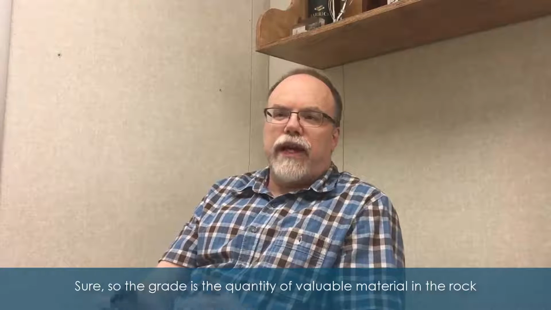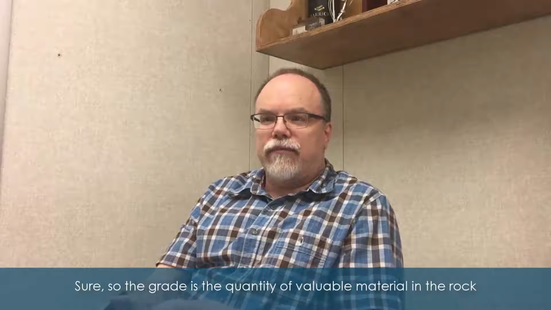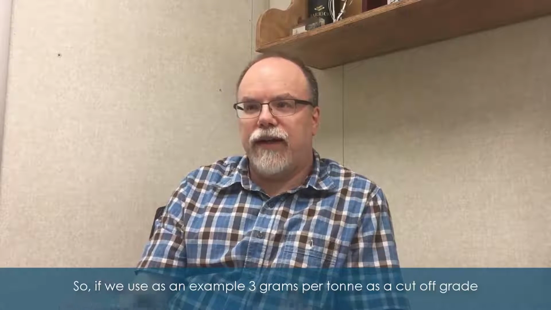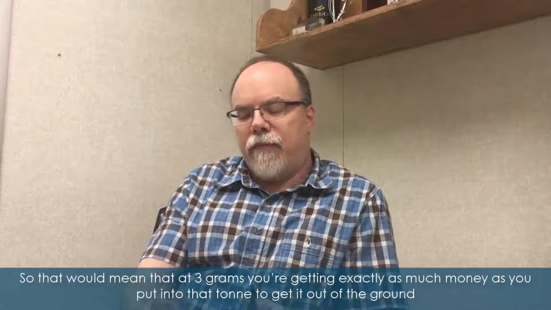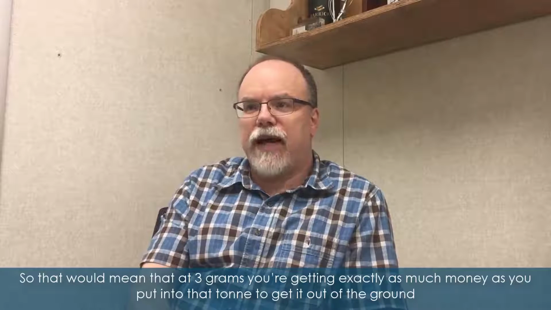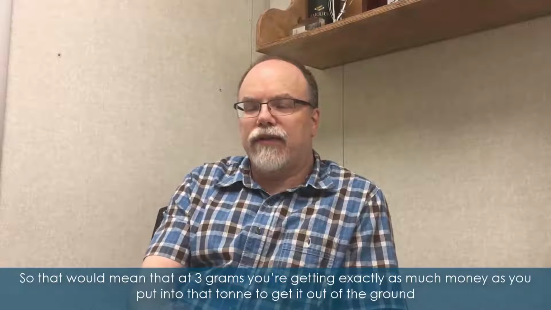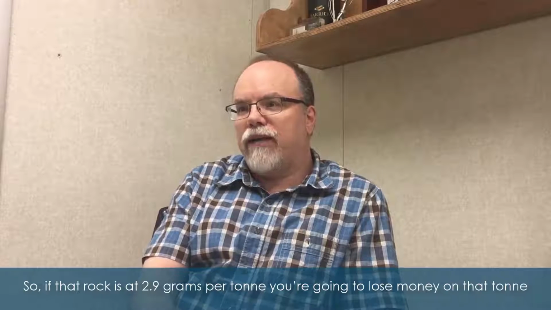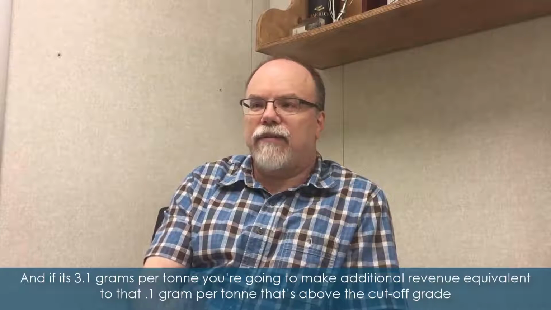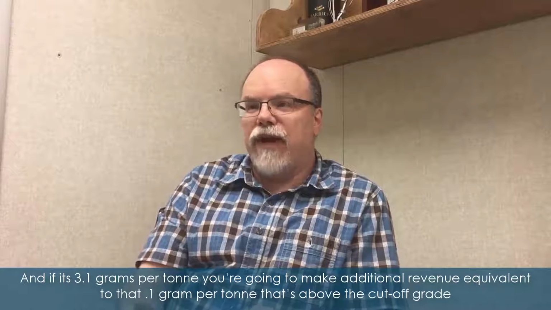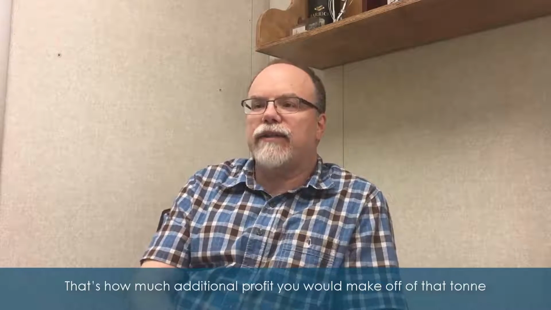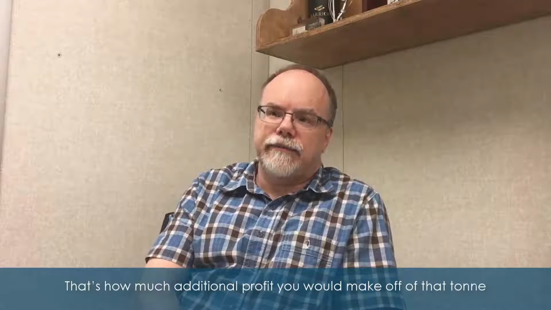Sure. So the grade is the quantity of valuable material in the rock. So if we use as an example 3 grams per ton as a cutoff grade, so that would mean that at 3 grams you're getting exactly as much money back as you put into that ton to get it out of the ground. So if that rock is at 2.9 grams per ton, you're going to lose money on that ton. And if it's 3.1 grams per ton, you're going to make additional revenue equivalent to that 0.1 gram per ton that's above the cutoff grade. That's how much additional profit you would make off of that cutoff grade.